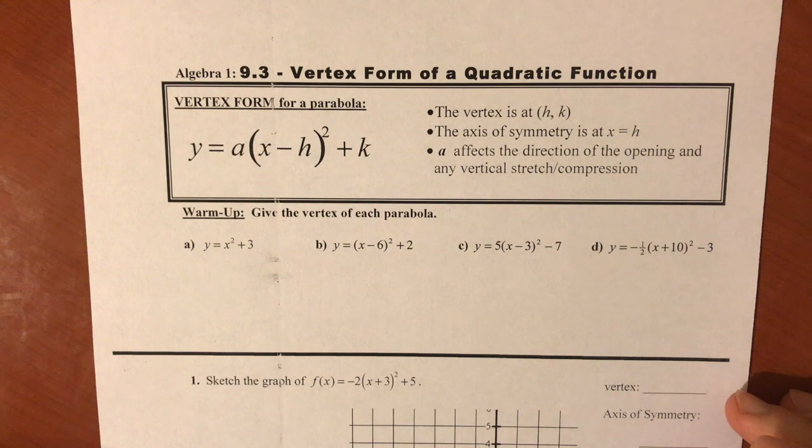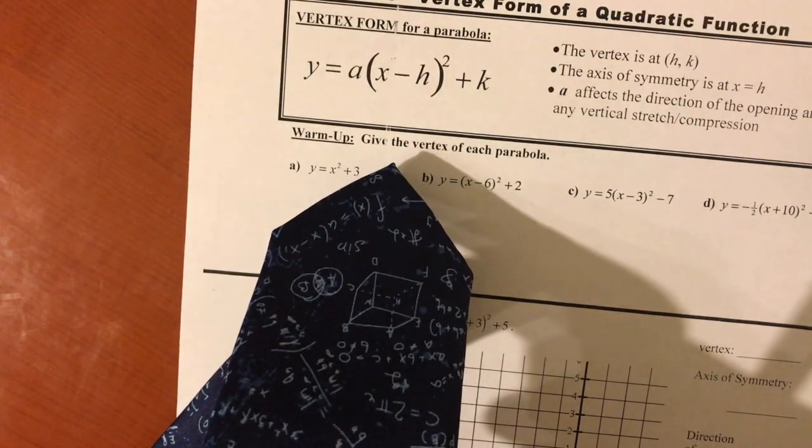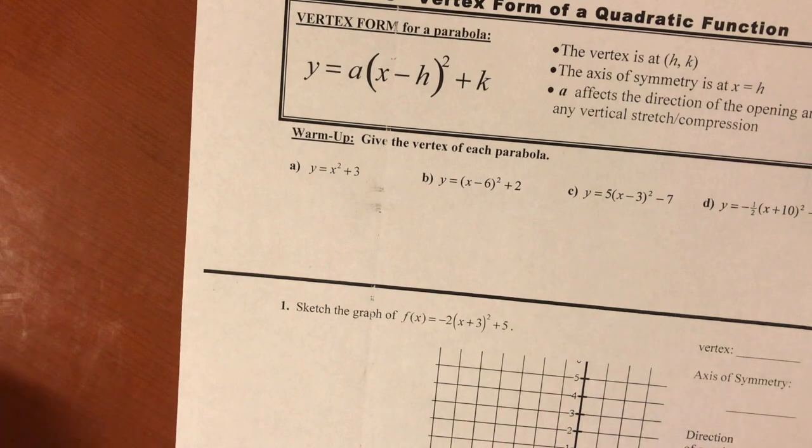Hope everything is going well and trying to be normal here. Just so you know, I'm still wearing a tie every day. Here it is, just to prove to you. Nice math tie there.